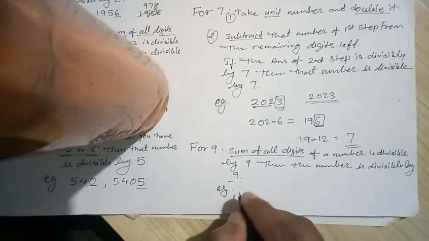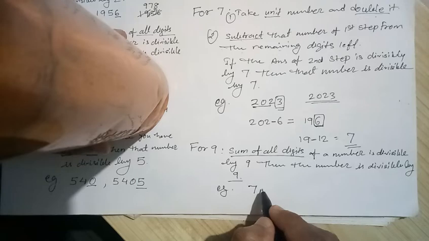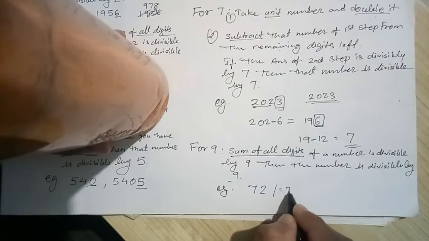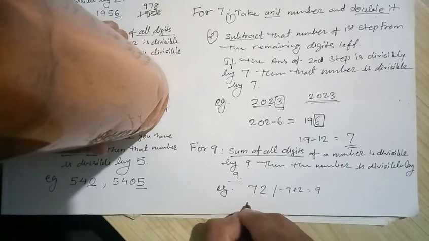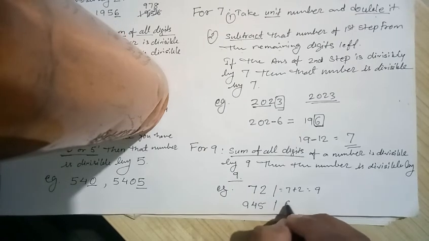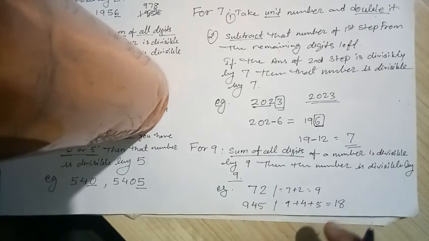Example, if I have 72, sum of all digits, you have to add 7 and 2. 7 plus 2 is 9, so it is divisible by 9. If I have 945, 9 plus 4 plus 5, what is coming here? 18, right? So 4 plus 5 is 9, 9 and 9 is 18. So 18 comes in the 9 times table, so it is divisible. So your 945 is divisible by 9.